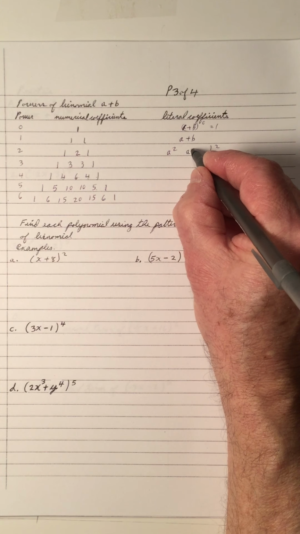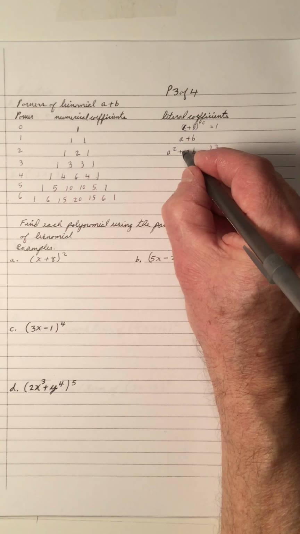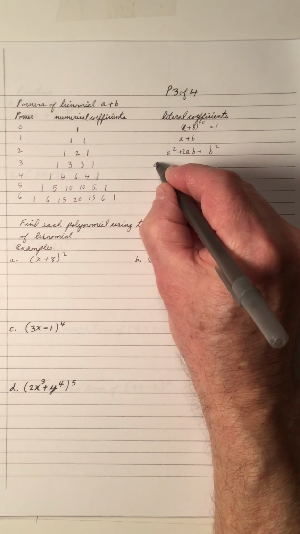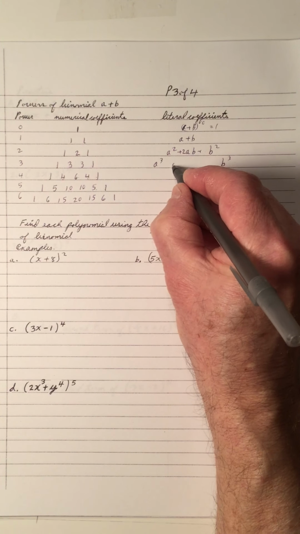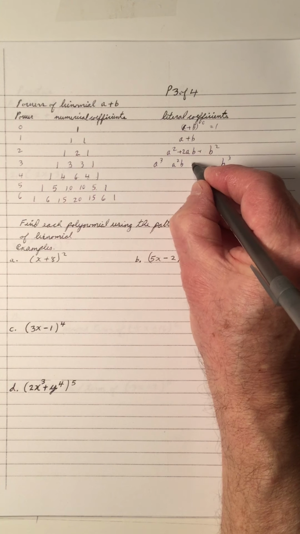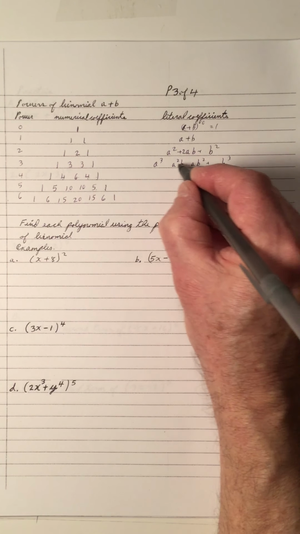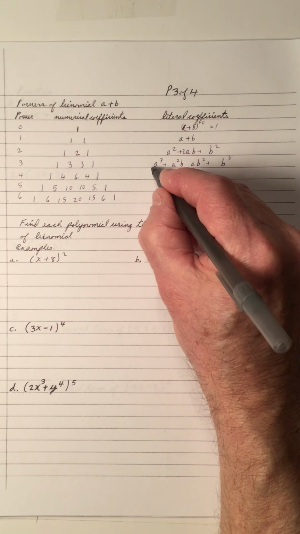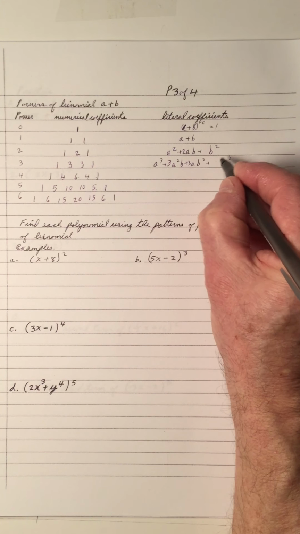So the a goes down and the b goes up, and you've got a plus and a plus with a 1, 2, 1. And you've got an a cubed, b cubed. So the a's go down, the b goes up. The a goes down, the b goes up. And you put a plus and a plus, so that's a 1, 3, 3, 1.